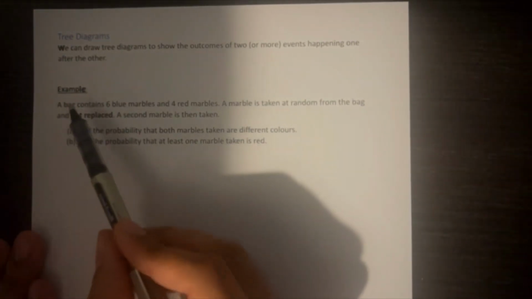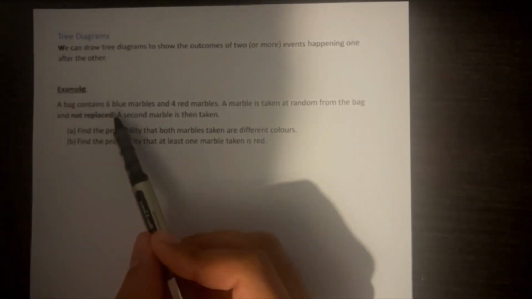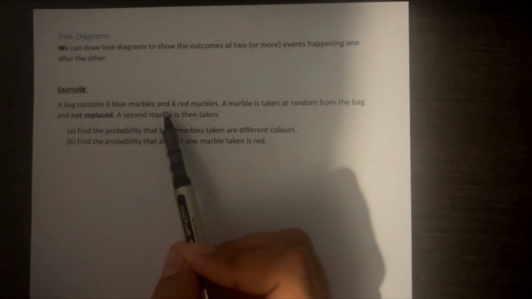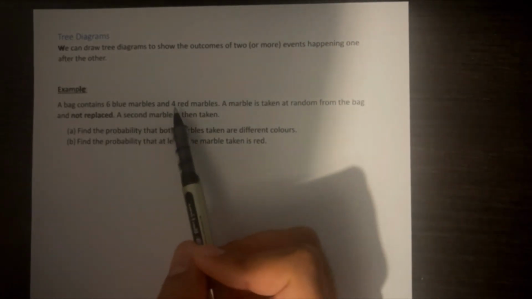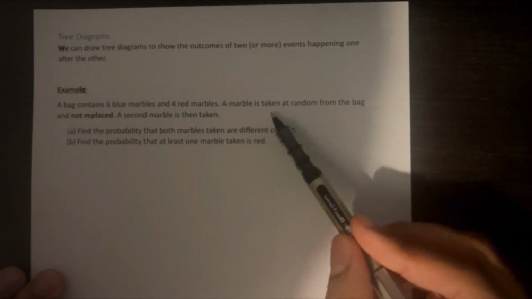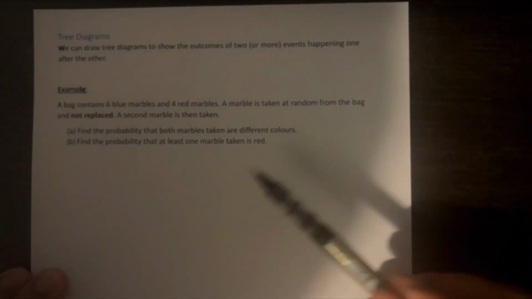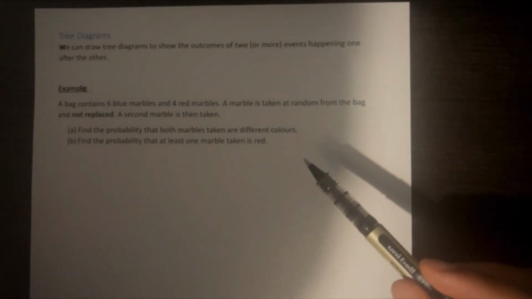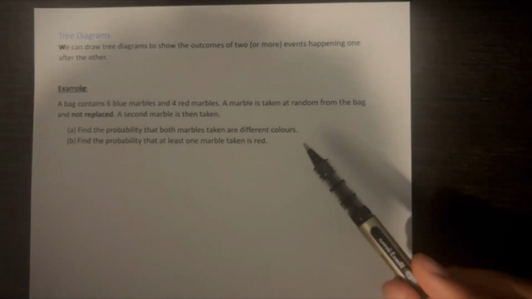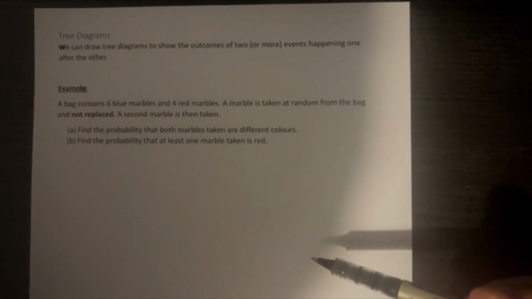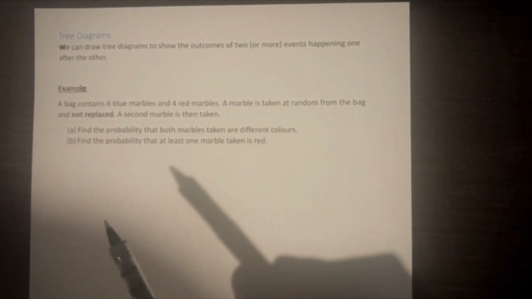Our example here: a bag contains six blue marbles and 4 red marbles. A marble is taken at random from the bag and not replaced. A second marble is then taken. We're being asked to find the probability that both marbles taken are different colours, and then the probability that at least one marble taken is red.